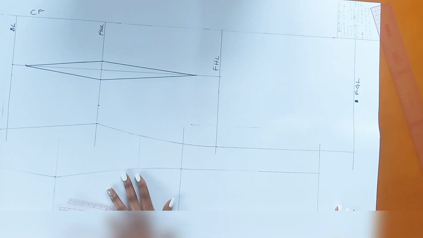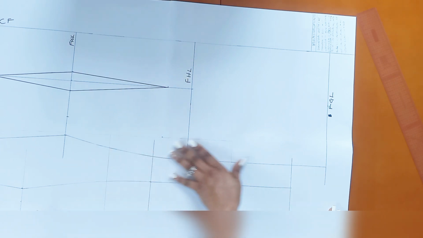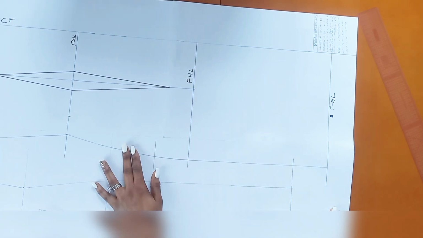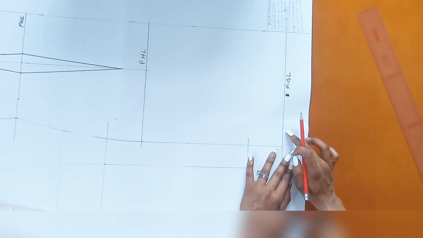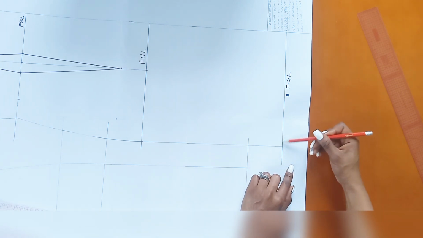Okay, so this is a straight gown basically. So if you want this to be like a pencil gown, you can just go in here by 2 inches on this hemline or the gown length line. I'll do that and mark it with a broken line just so you can see.